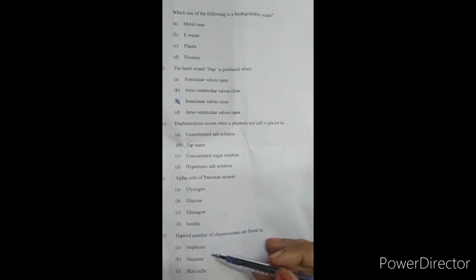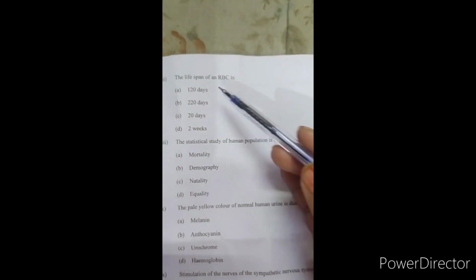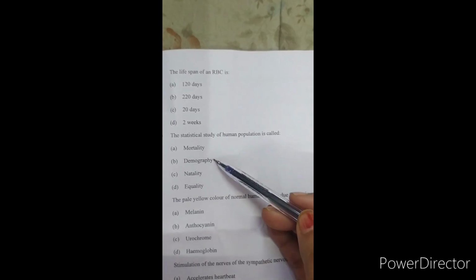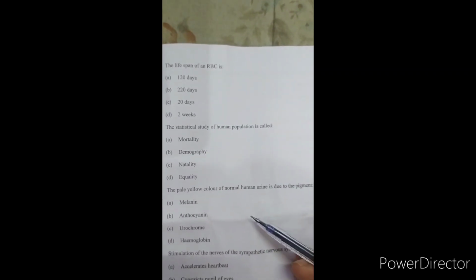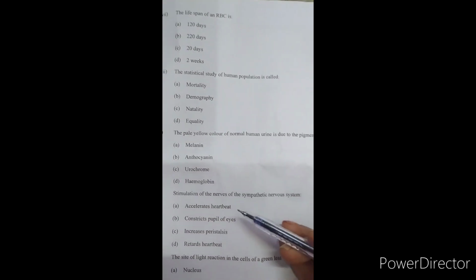Haploid number of chromosomes is found in sperms, because the rest are all body cells, so they contain the diploid number of chromosomes. The lifespan of RBCs is 120 days. The statistical study of human population is called demography. Answer number B is correct. The pale yellow color of normal human urine is due to the pigment urochrome, which is answer number C.